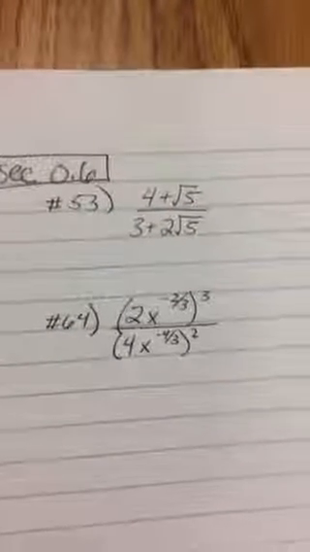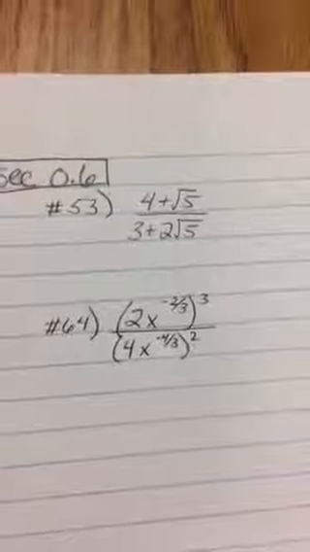All right, to start off section 0.7, I want to review two problems from section 0.6. So right now I would pause the video and try these two problems. I'm about to go over them.